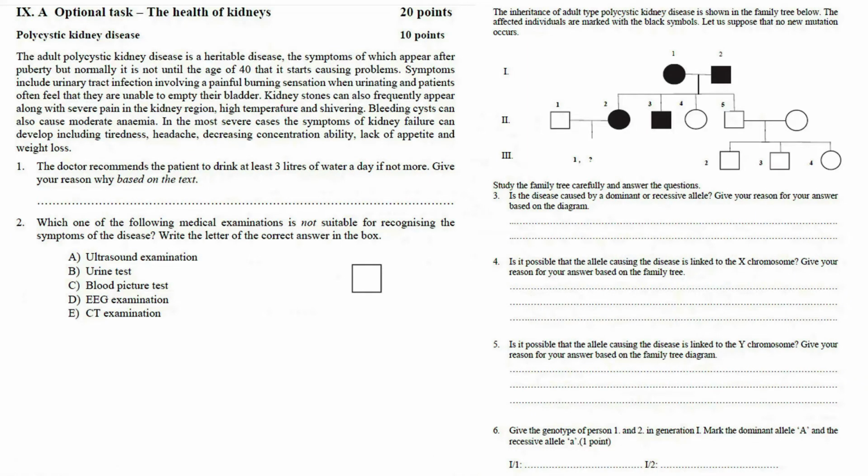As we can read in the text, kidney stones can also frequently appear. By drinking a lot of water, the kidney stone formation will be prevented, so that's what we need to write down. It can reduce the risk of forming kidney stones.